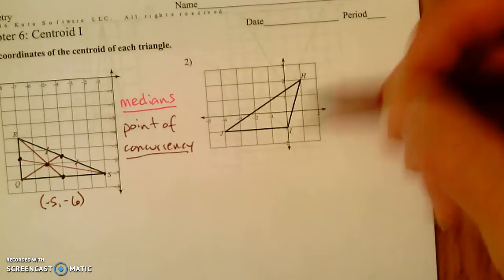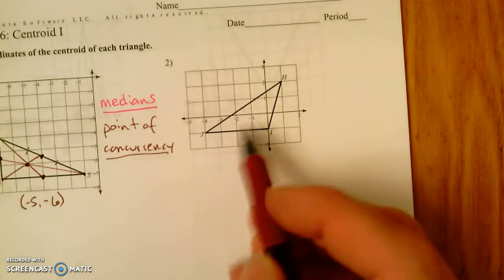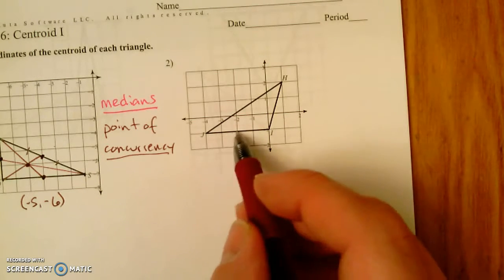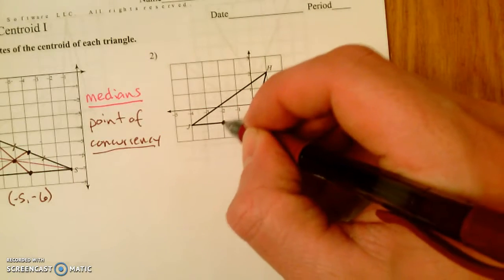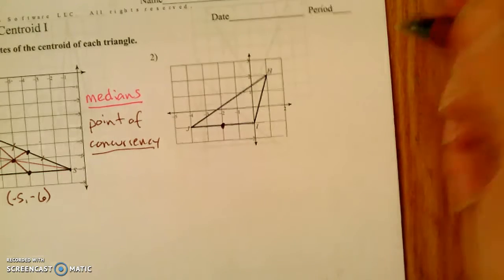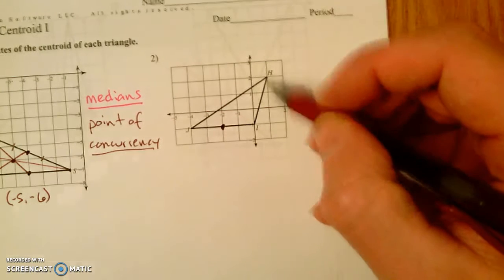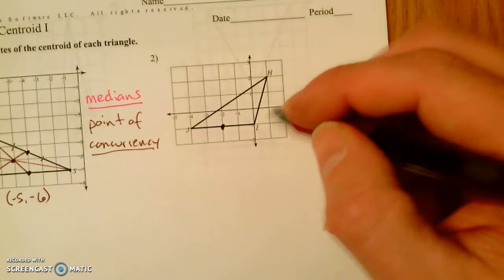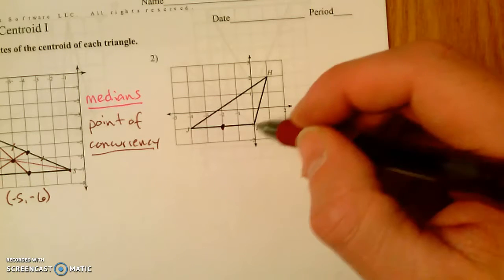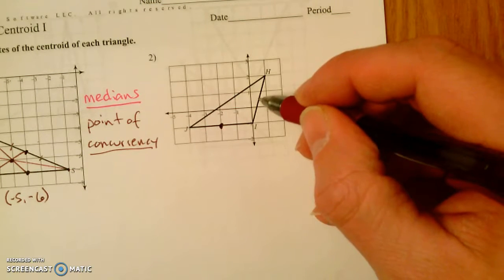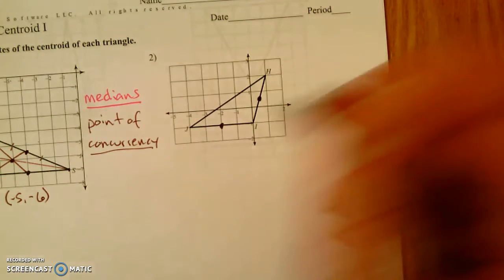Here we've got HIJ. First, we're going to start by finding the 3 midpoints. So 1, 2, 3, 4 from J to I. So the midpoint will be halfway, or 2 spaces over. And then from I to H is over 1 and up 3. So it's going to be halfway over, halfway up: over a half a space, up a space and a half, roughly there.